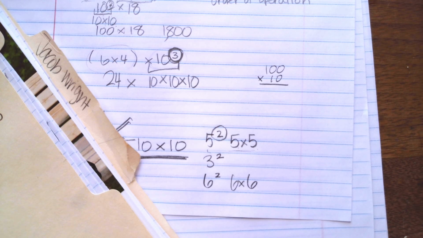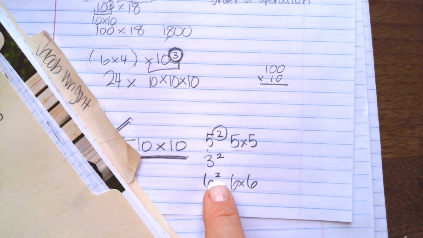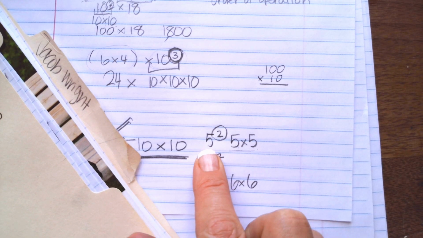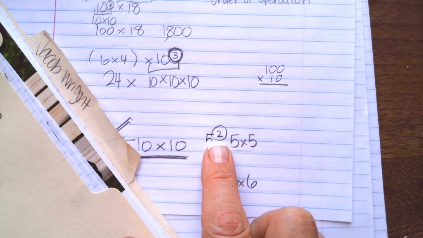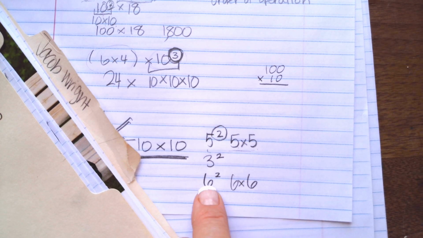And what is the answer to 6 times 6? 36. Yes. So the answer to 6 squared is not 12. The answer to 3 squared is not 6. And the answer to 5 squared is not 10. It's 5 times 5, 3 times 3, 6 times 6.